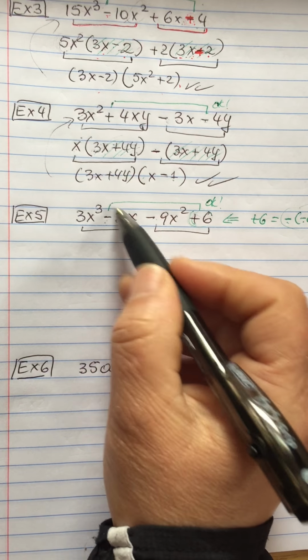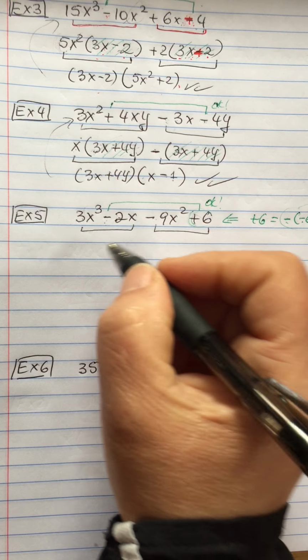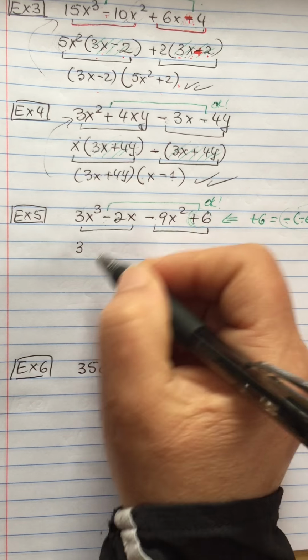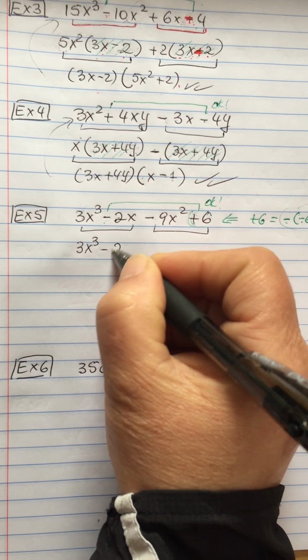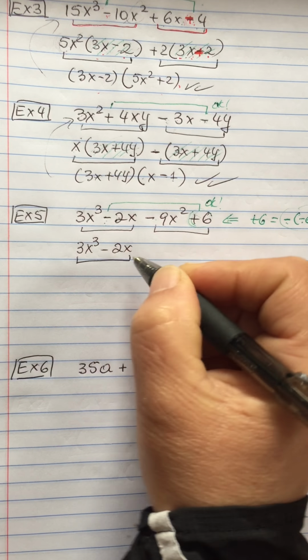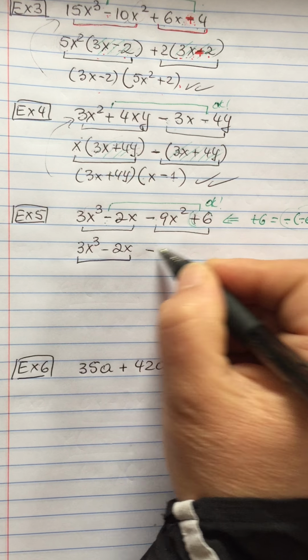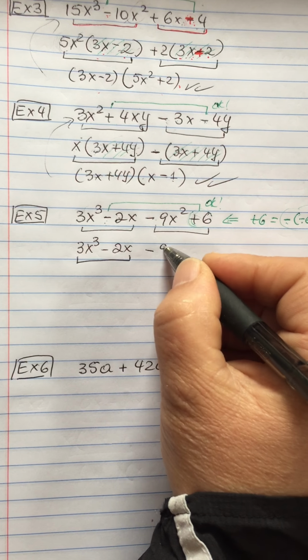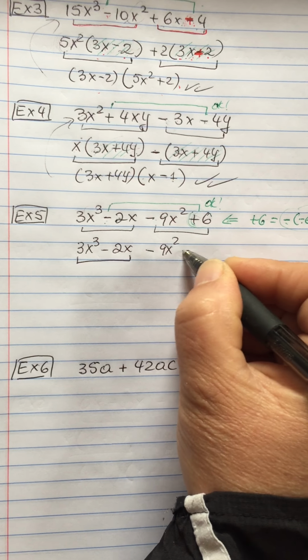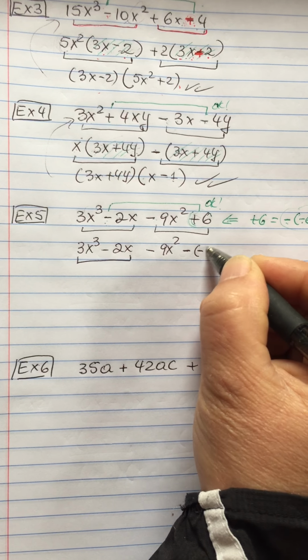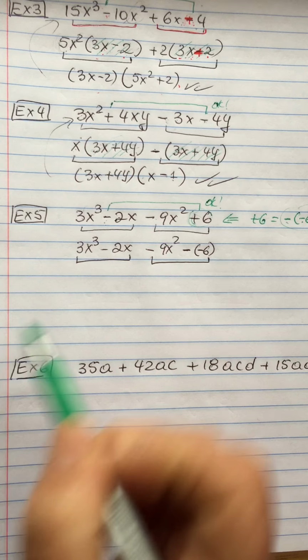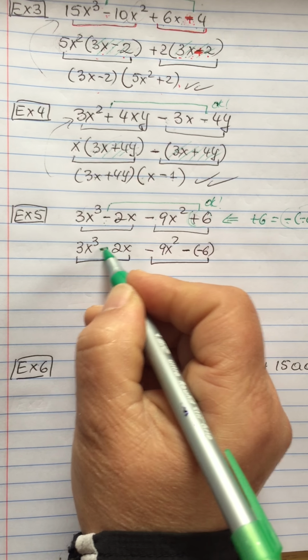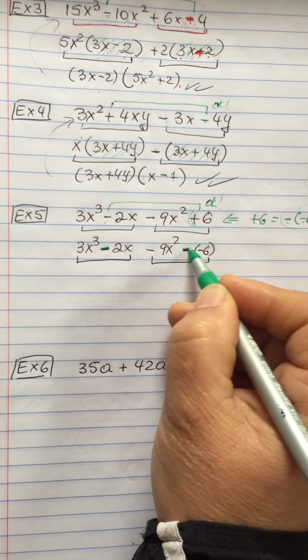I can continue to factor the first group, but I prefer not right now. I like to factor both groups at the same time. So let me rewrite the first group, and now let me fix this positive 6 as a minus and negative 6. Okay, and now the signs that separate the groups are exactly the same.